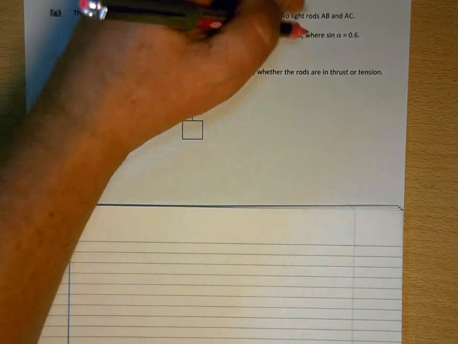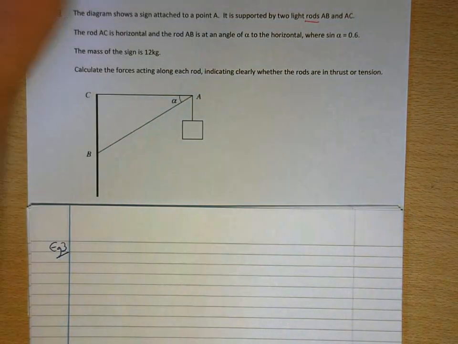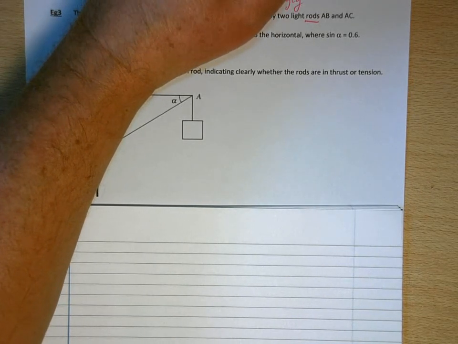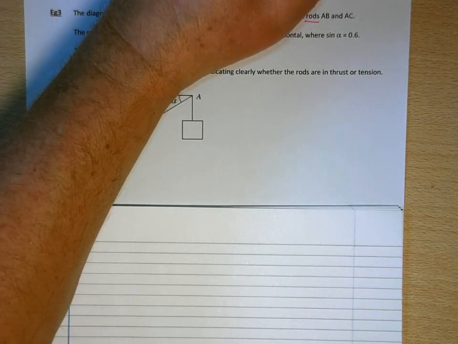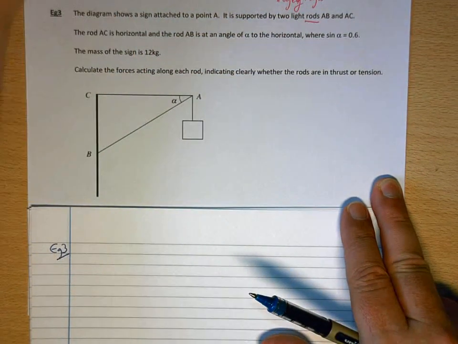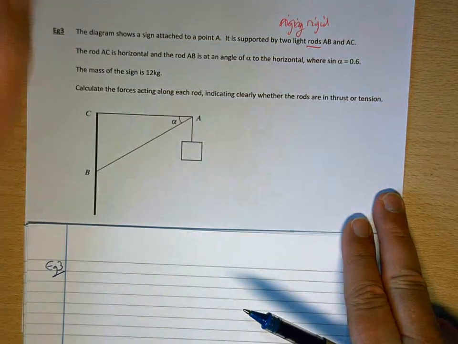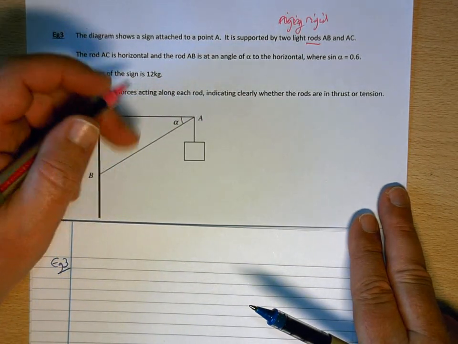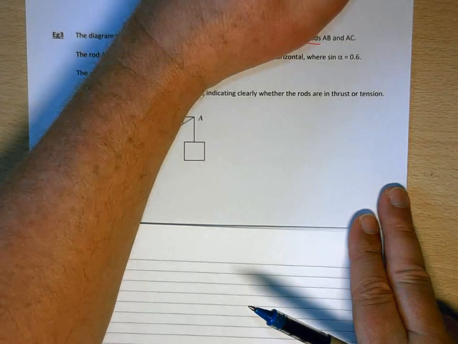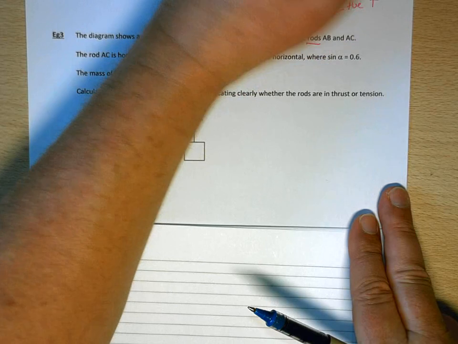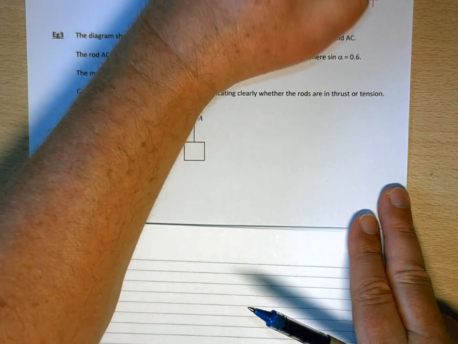So rods are rigid, not rigid, rigid. That means they could have a tension. They could have a tension, or they could have a negative tension, which would be a thrust. So tension could be positive or negative.